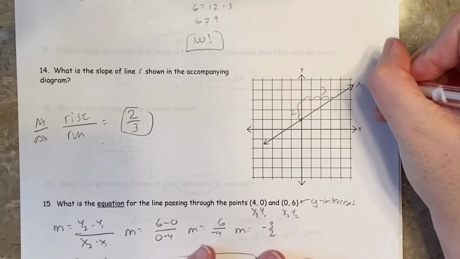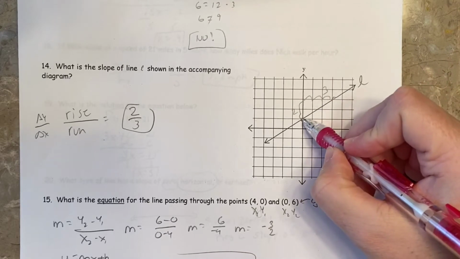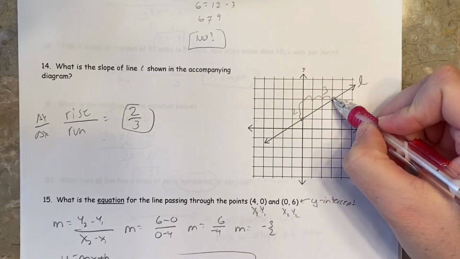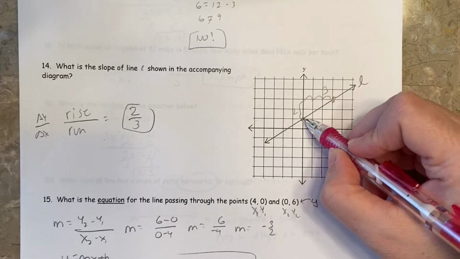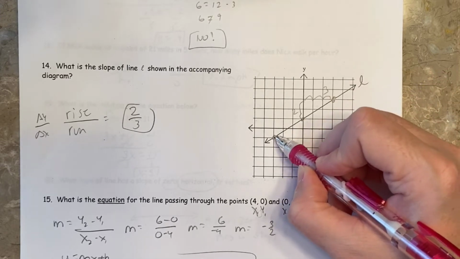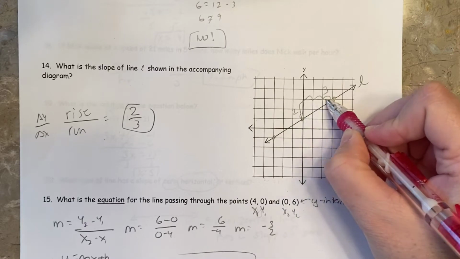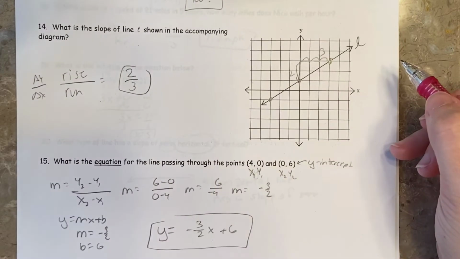Slope is rise over run, so pick 2 good points. I picked 0, 1, and actually your next good point is 3, 3. So you have to actually use those points, or you could use this one down here. You have a rise of 2 and a run of 3, so 2/3 is your slope.